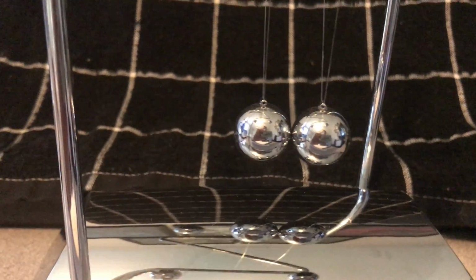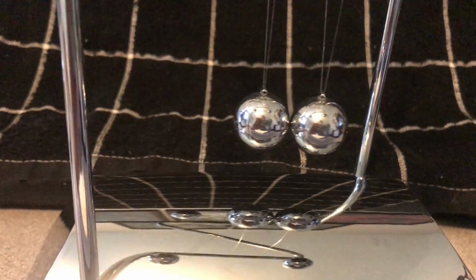So that's why the Newton's cradle is an interesting way to observe it with the naked eye, because you can see one stop and one keep moving.